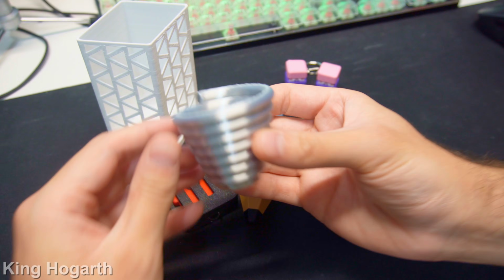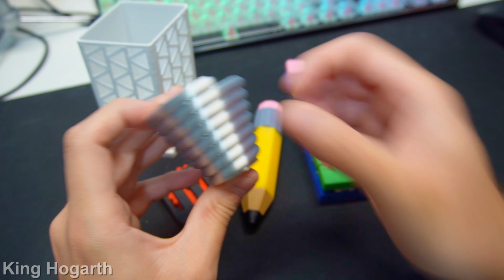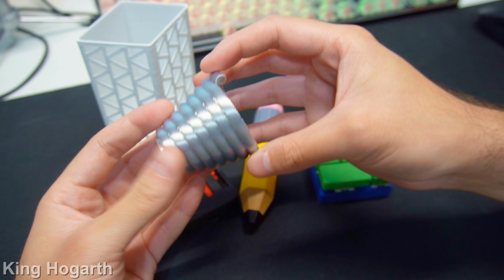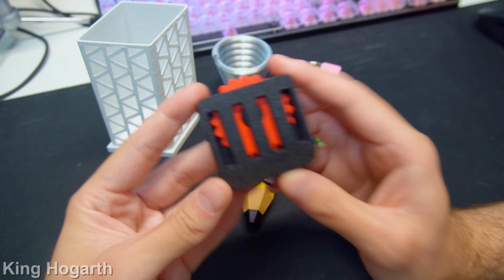We have this guy here. This was made to try out the spiral tool and made this kind of spring little cup here. Not sure what I was planning on doing with this thing, but it exists. Probably one of the more useless prints I've made, but I still think it's cool. Then we have this guy here.